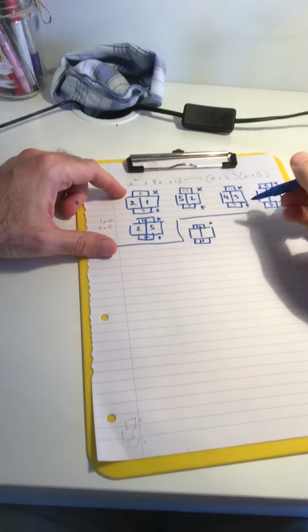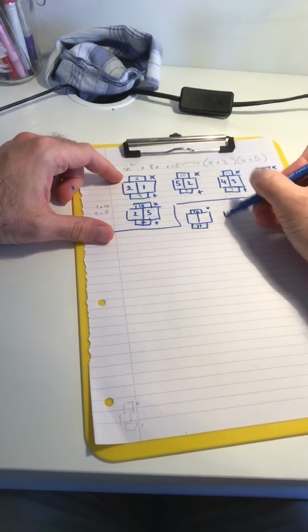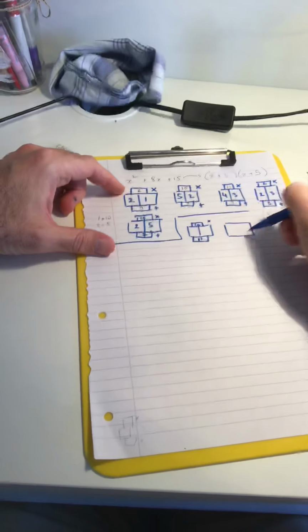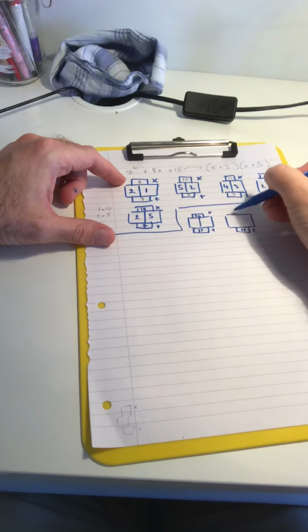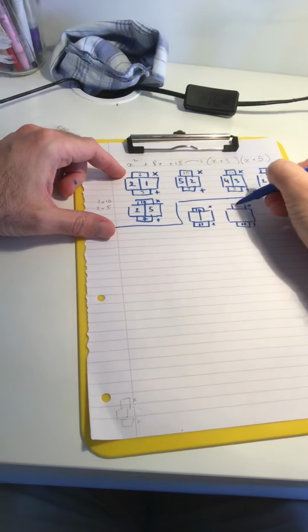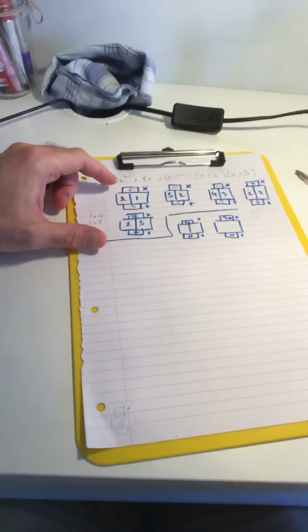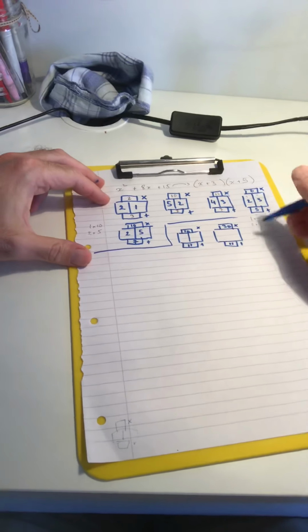Okay, I'm going to put this one now. When I add them, I'm going to get 11. But when I times them, I'm going to get 30. Okay, let's do another one.